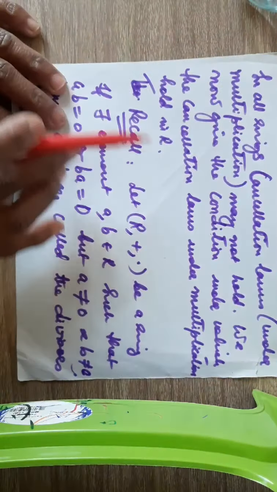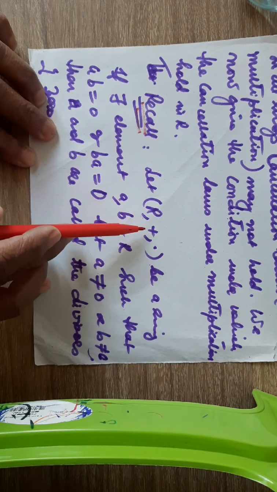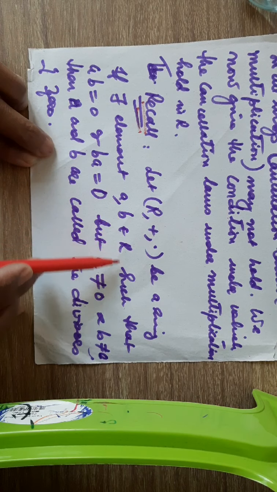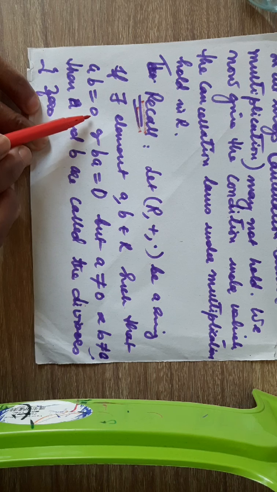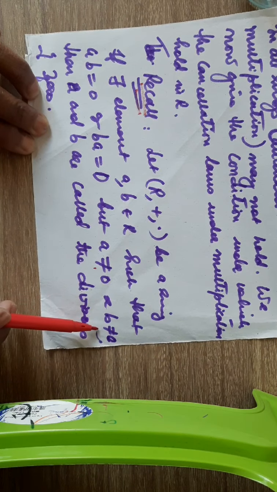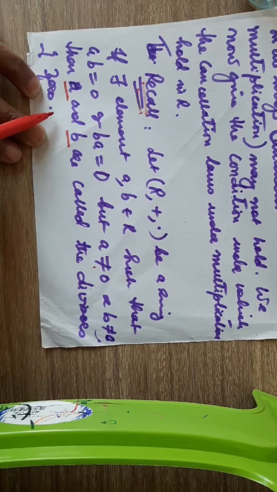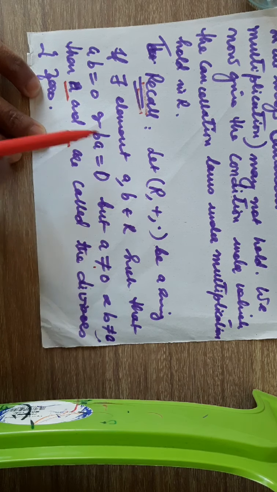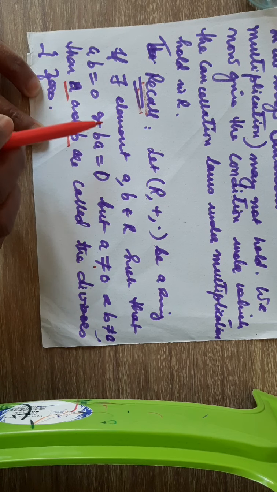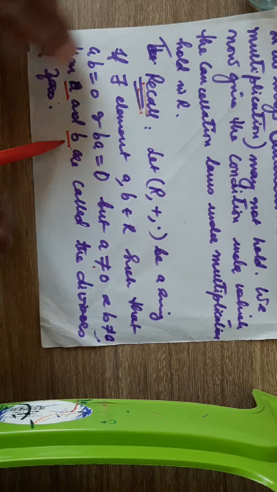Before that, let me recall the definition of divisors of 0. Let R under plus and dot be a ring. If there exist elements A and B belonging to R such that the product AB is equal to 0 or BA is equal to 0, but neither A is equal to 0 nor B is equal to 0, then in this case, elements A and B are called the divisors of 0, or the 0 divisors of R. Why? Because neither A nor B is equal to 0, but their product is equal to 0.